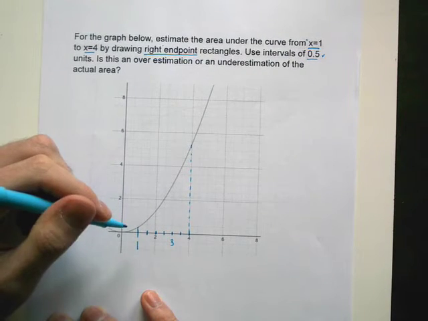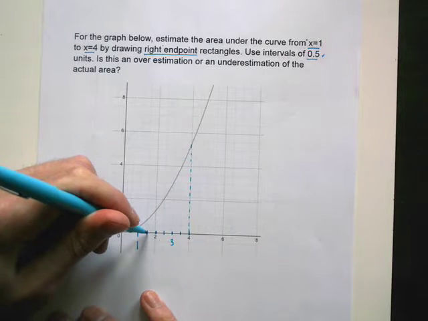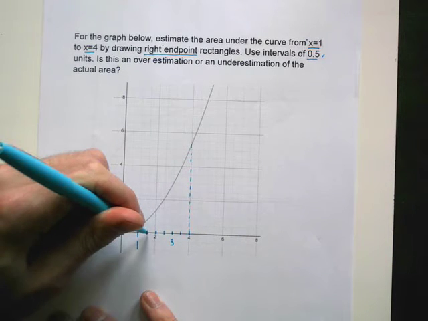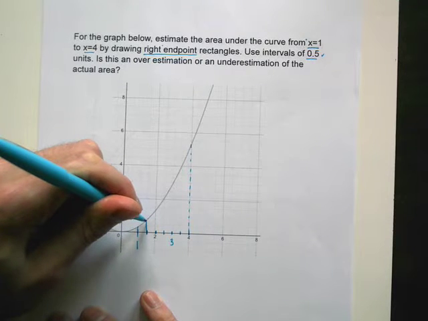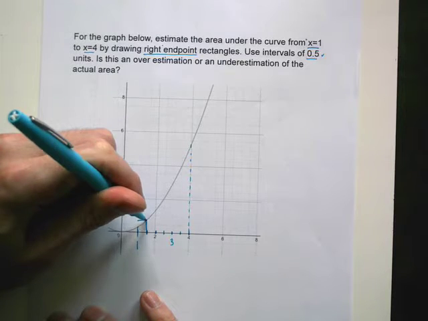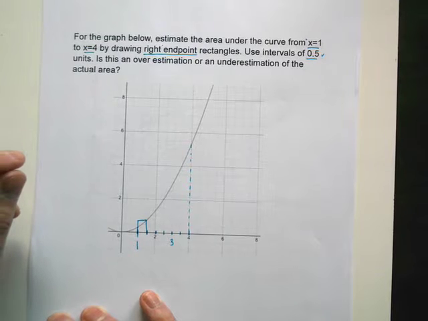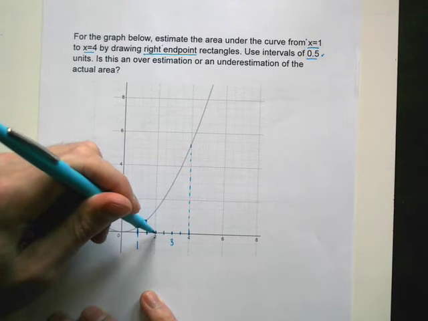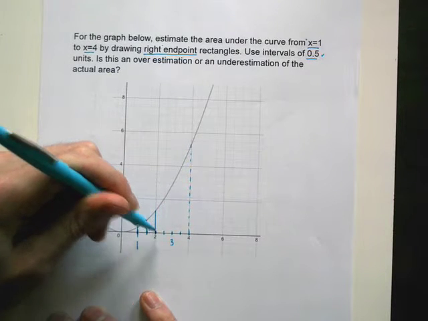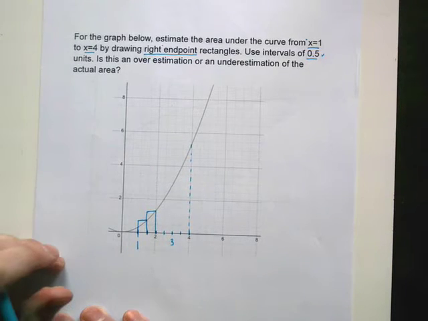And I'm going to draw right endpoint rectangles. So my rectangles from 1 to 1.5, that's going to be one of my rectangles, needs to touch the graph at the right endpoint. So I'm going to start at the right side of that rectangle and touch there, and then I'm going to go over, because remember a rectangle's got to have a flat top, then I'm going to come over and down at 1. Okay, so that's my first rectangle. Then I'm going to go to my next rectangle, but remember it's my right endpoint, so I need to start at my right side, and that's where it's going to touch the graph. And then I go over and down to meet the other rectangle.